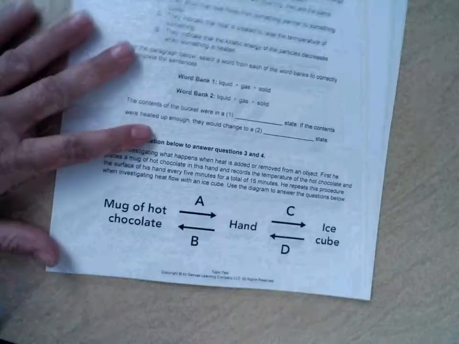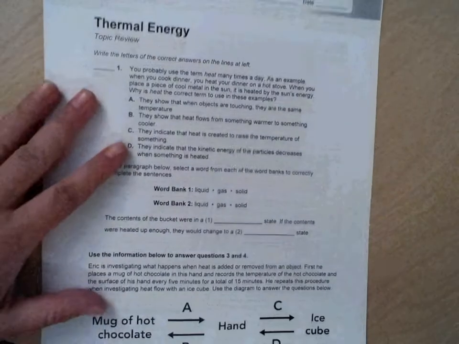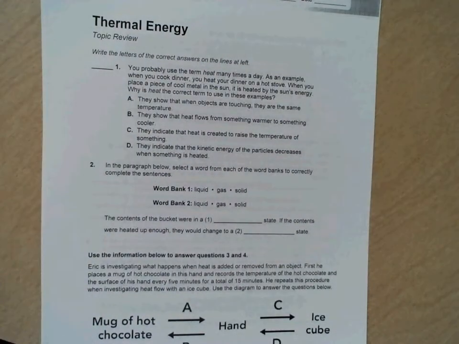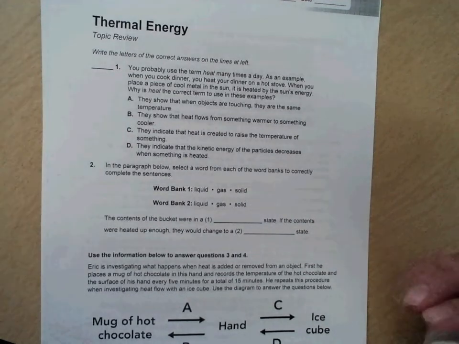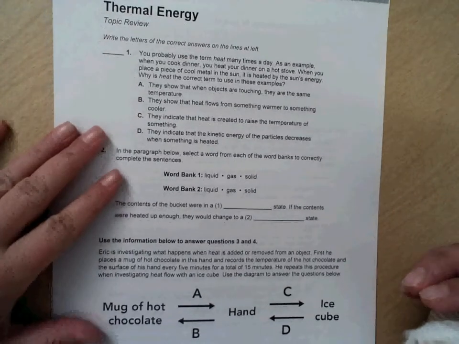Hey, 6th grade. Okay, so per the instructions in Wisdom, you were to complete this on your day 1. And so we're going to talk about it. We're going to go over the review. And if you read in Wisdom really closely, you would know you're supposed to watch this little short video in order to go over the review.